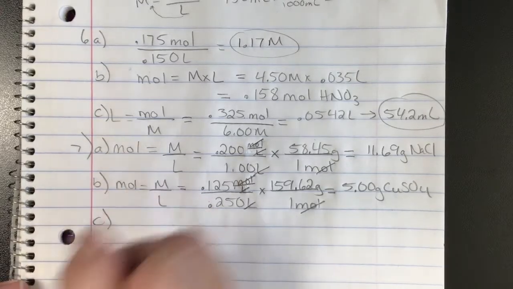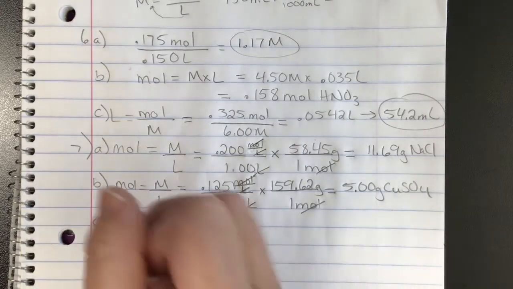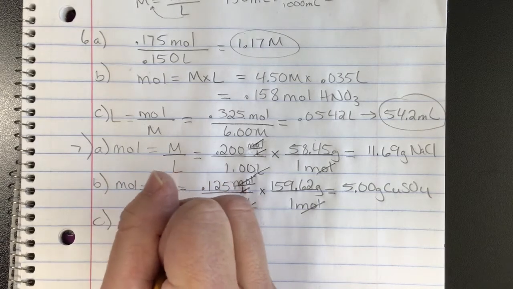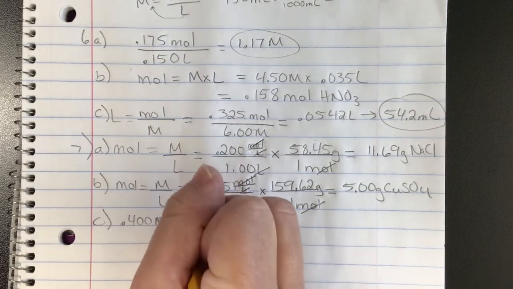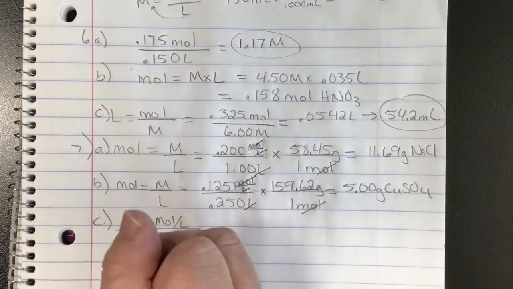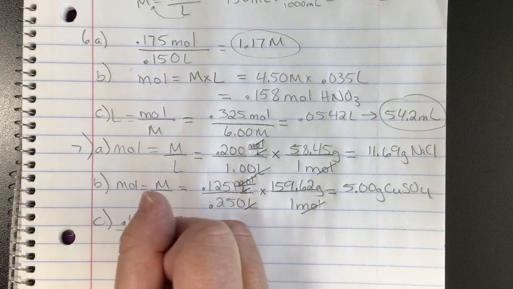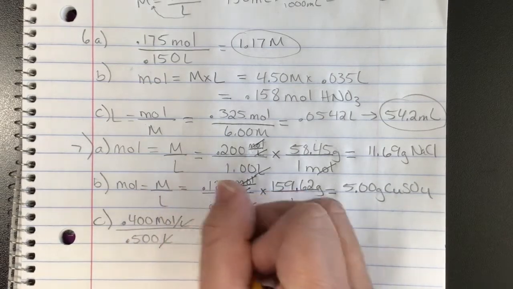Okay, and then C, we have 0.4 molar. There we go. Times, so it's 500 mL, so divide that by 1,000, we get 0.5 liters. Liters are canceling.